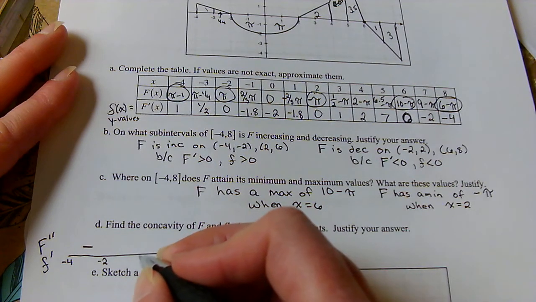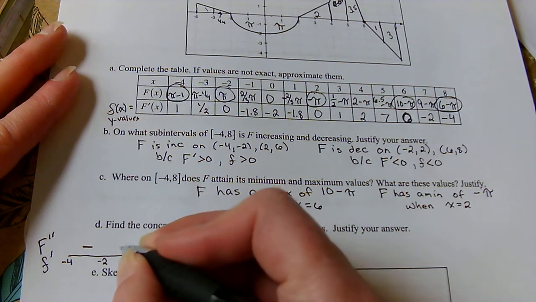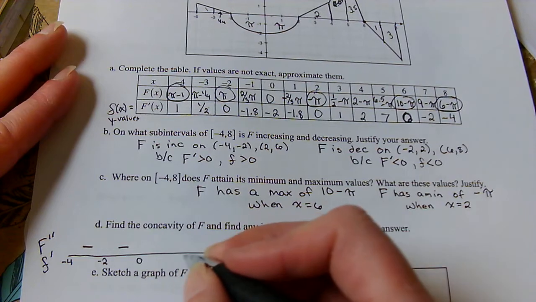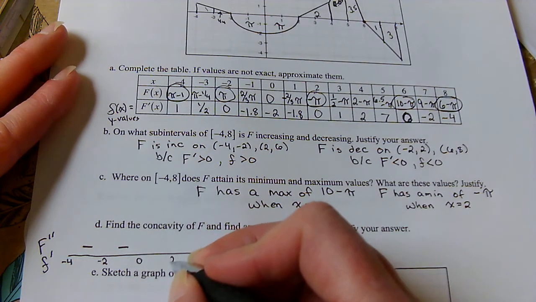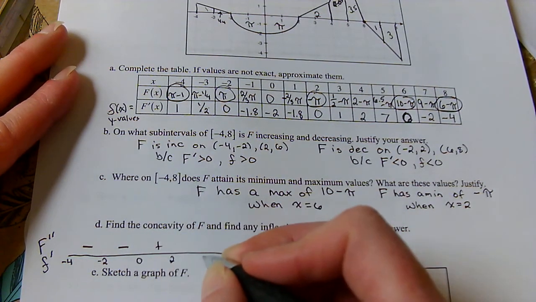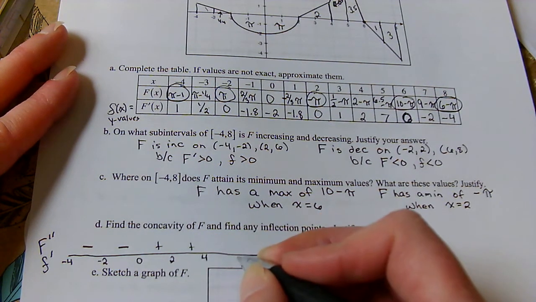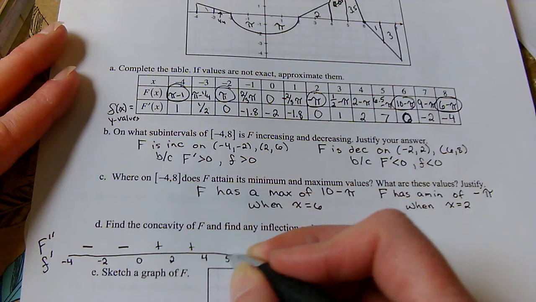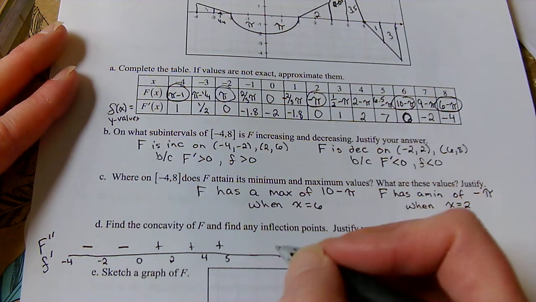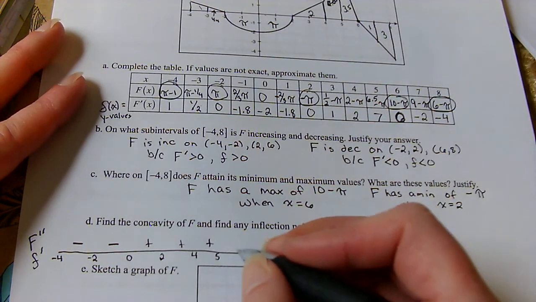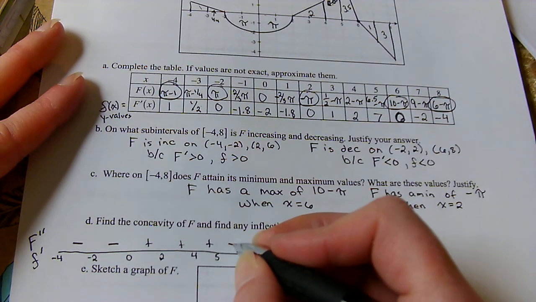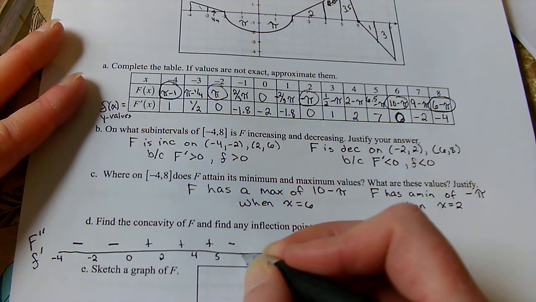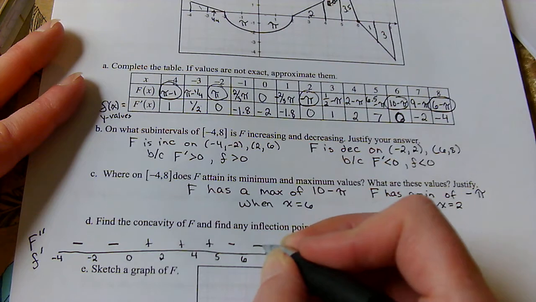From -2 to 0, it's also decreasing, it's negative. From 0 to 2, it's increasing. From 2 to 4, it's increasing, but it's still increasing all the way up to 5. And then it starts to go back down. So it's going down to 6, so it's still going down all the way to 8.